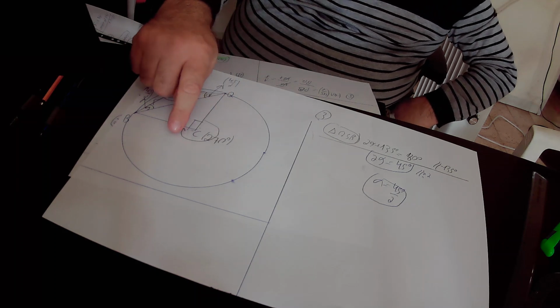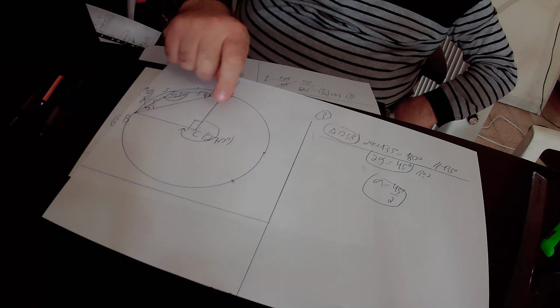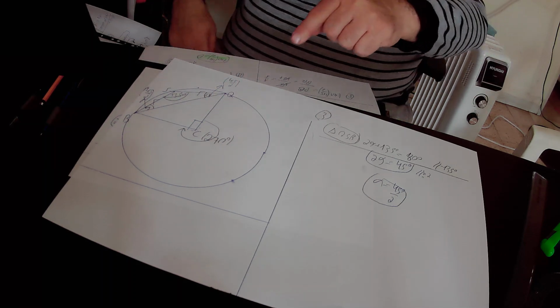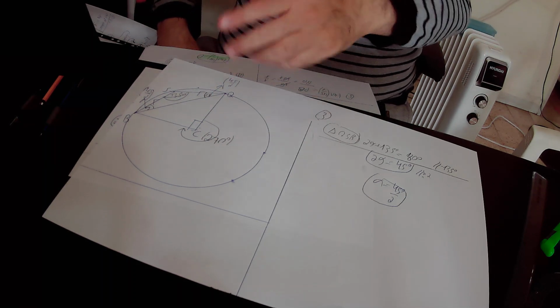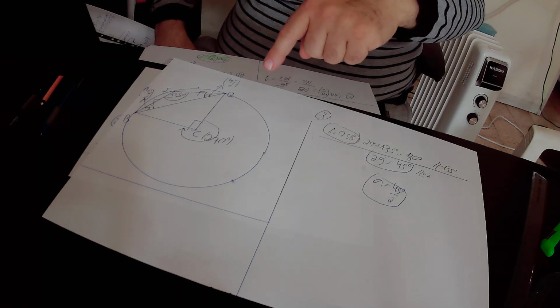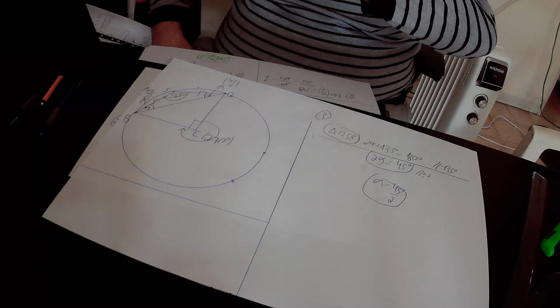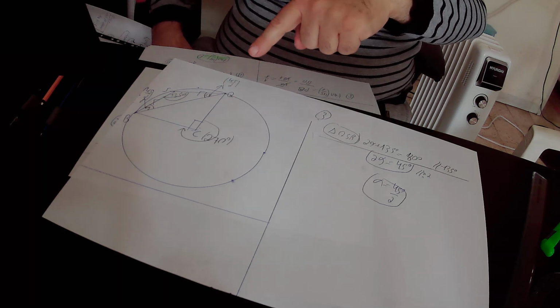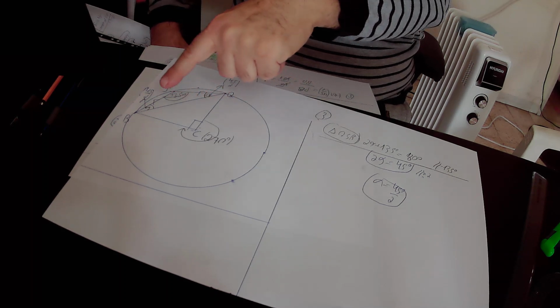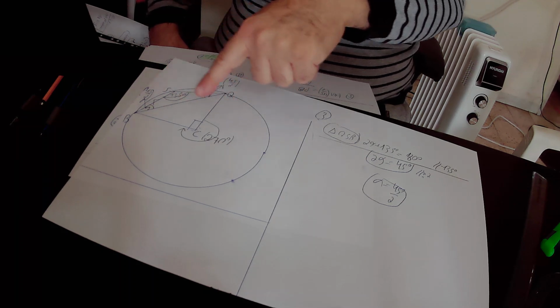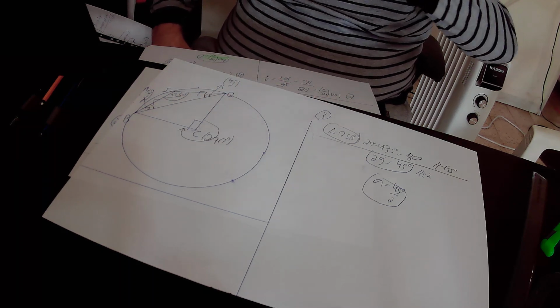Therefore, this missing angle must be equal to 270 degrees. Why? Because 270 degrees plus 90 degrees is 360 degrees. That is the sum of the angles around any point, and especially around point C. So, the center angle QCB equals 270 degrees.